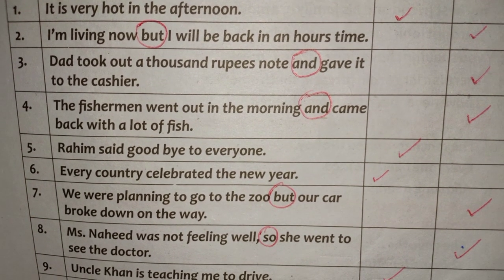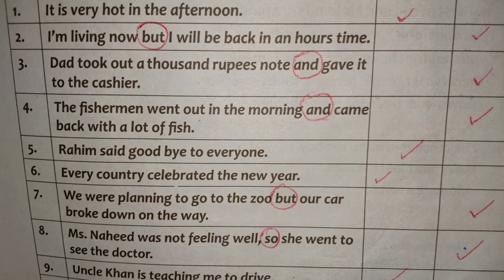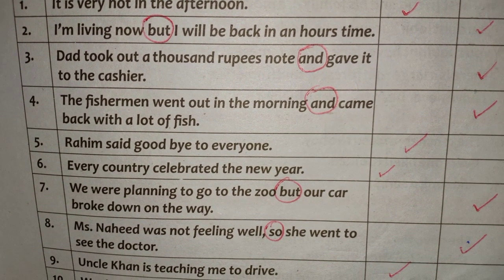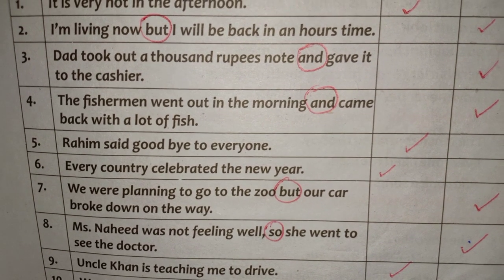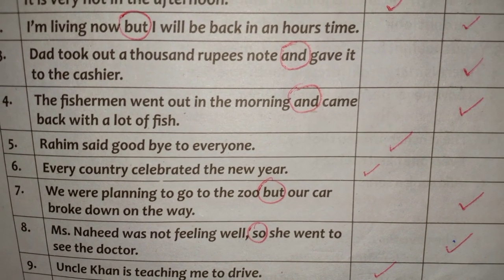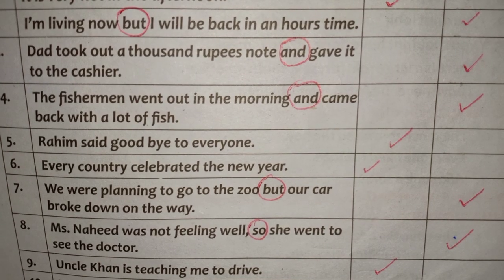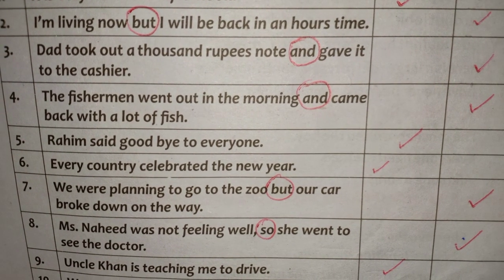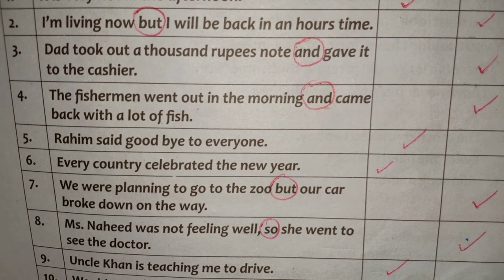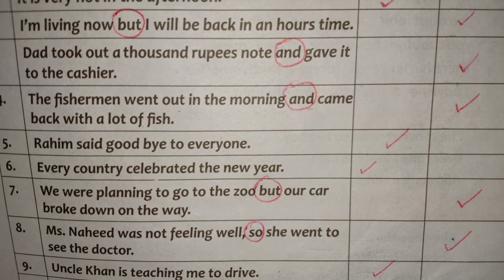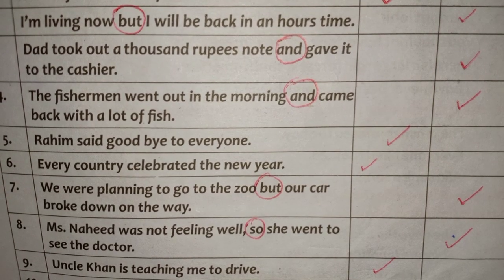Part 6. Every country celebrated the new year. This is also a simple sentence. Part 7. We were planning to go to the zoo, but our car broke down on the way. So this is a compound sentence.